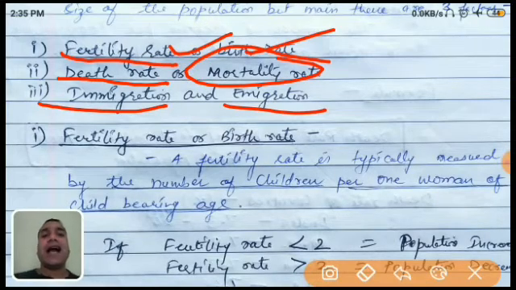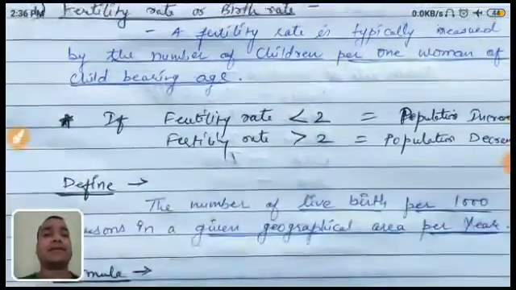Immigration or emigration means either a person is leaving his own country, or people of another country are coming into a second country. So these are the differences. It is generally called migration. Migration will also be discussed in detail in our next chapter, chapter number 3. So don't take tension about this topic, but in short we also discuss it this time. First of all, I discuss the fertility rate and the birth rate.